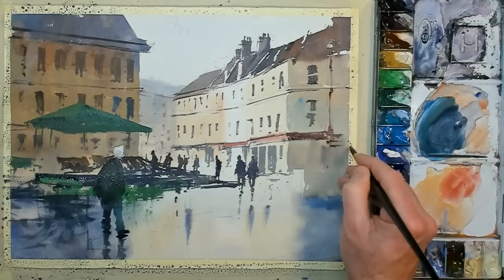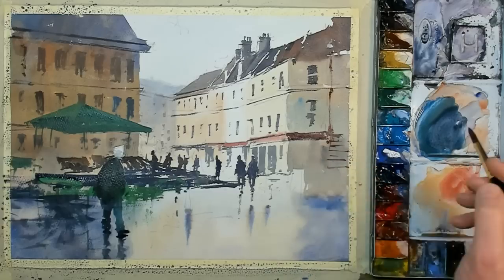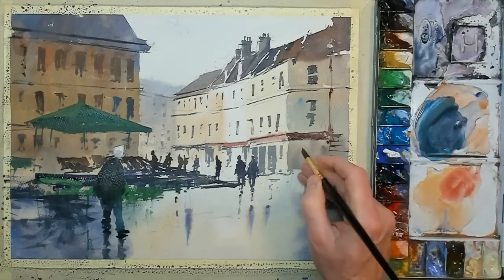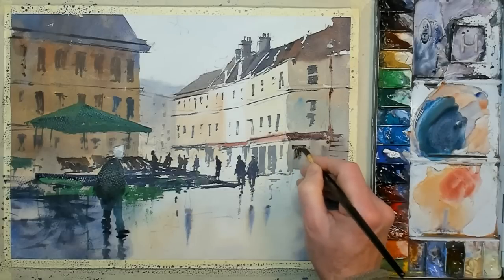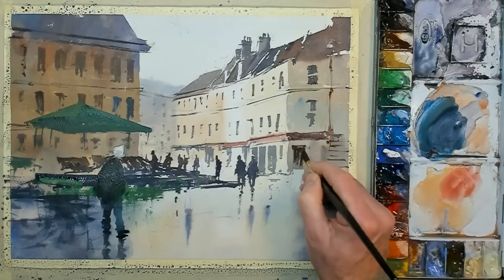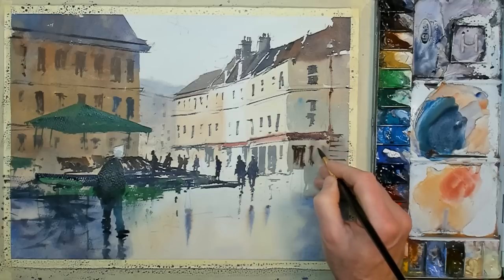Down to the ground floor, a few little verticals, and then a couple of shop windows at the bottom.